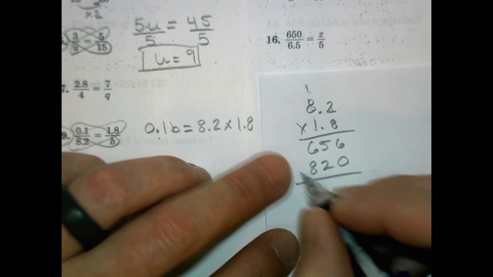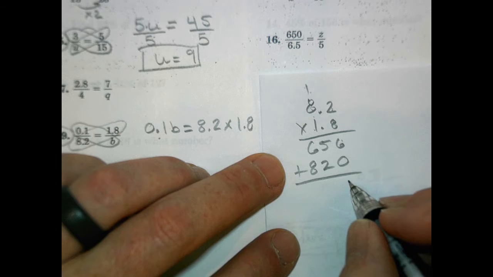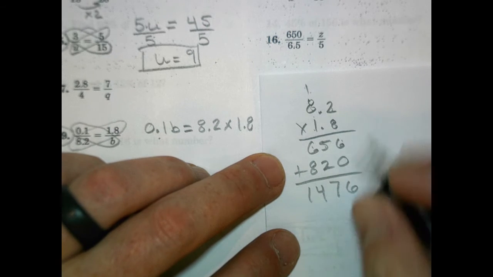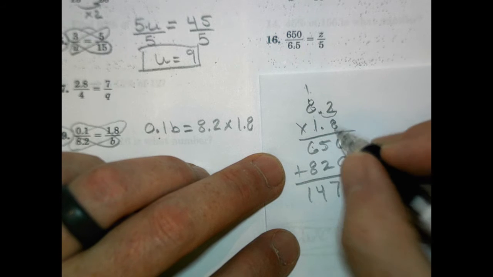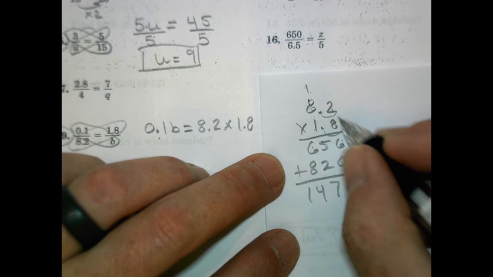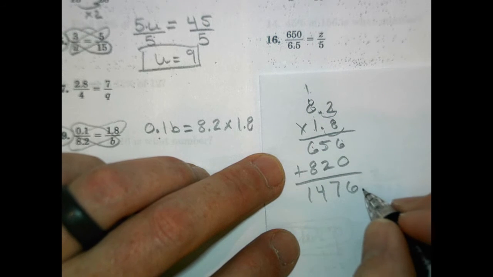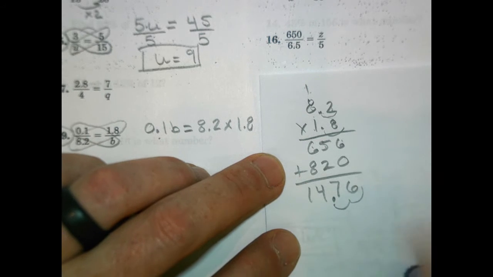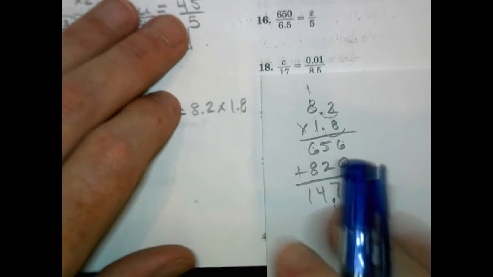We'll add that up. 6 plus 0 is 6, 5 plus 2 is 7, 6 plus 8 is 14. I have 1 digit behind the decimal and another one, so I have 2 digits behind a decimal. So I'm going to hop over 2 spaces and write down, 14.76.